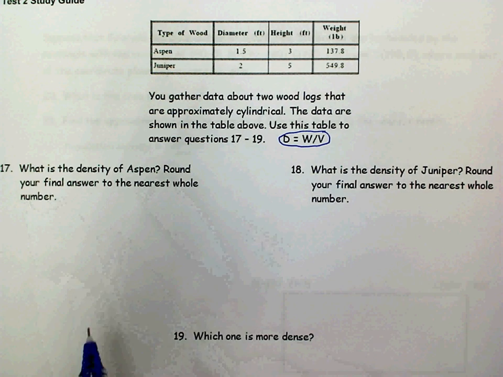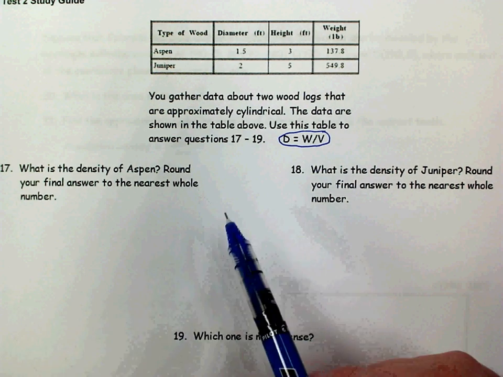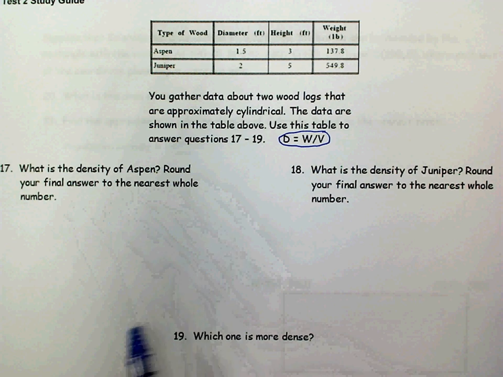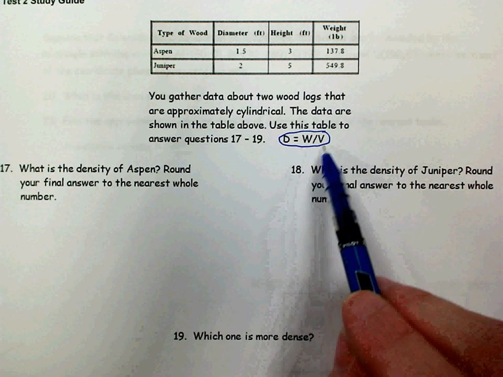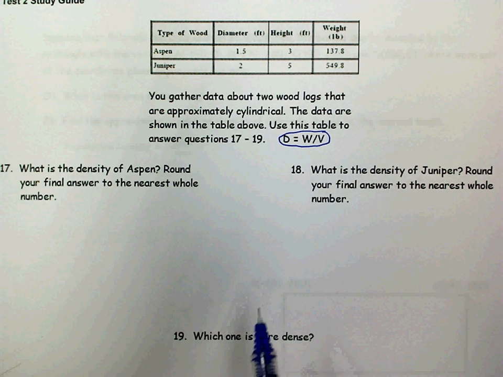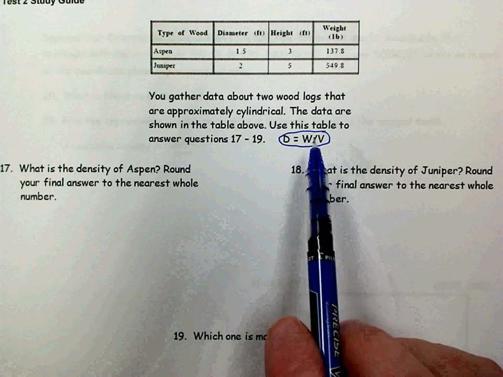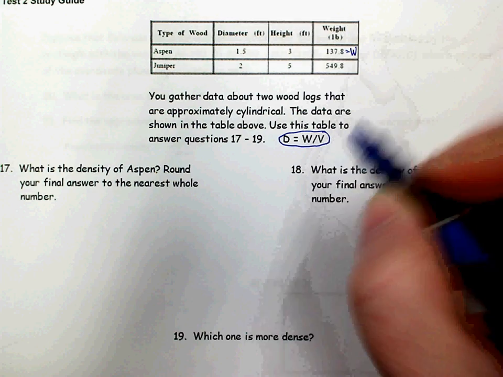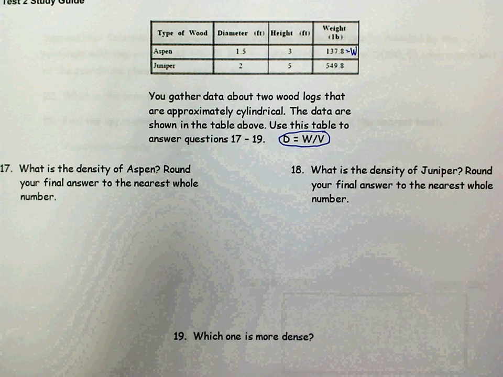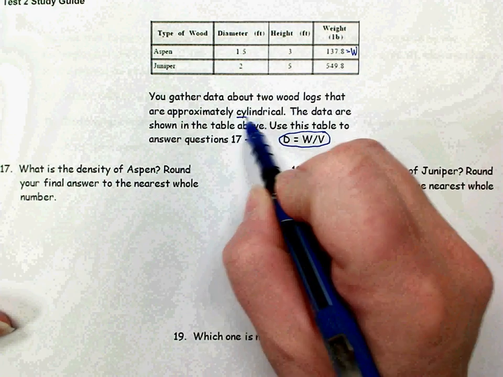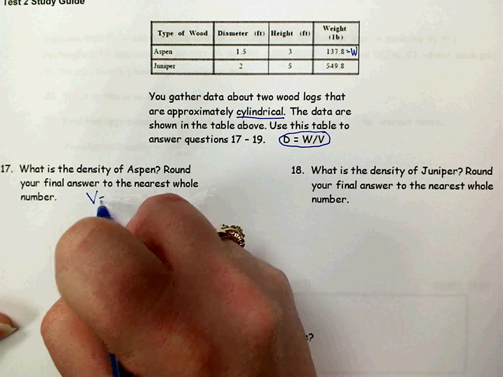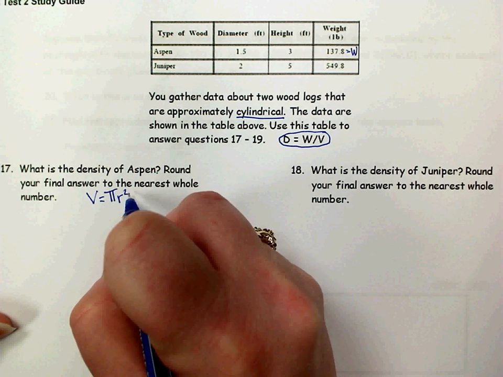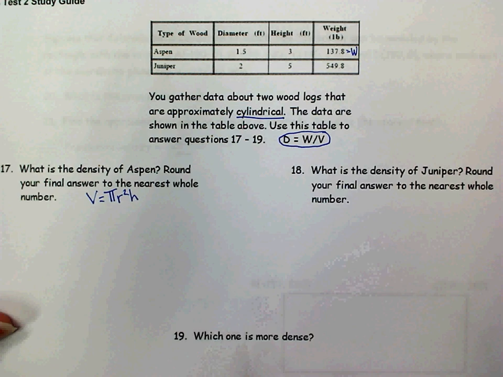So we need to know the weight and the volume of these two cylindrical logs. So number 17, it asks us for the density of the aspen one first, and we want to round our answers to the nearest whole number. Remember, it's the division of the weight per volume that we're going to round. So before we can do that, we know the weight, so we know what to put in the numerator, but we need to know the volume to know what to put in the denominator.